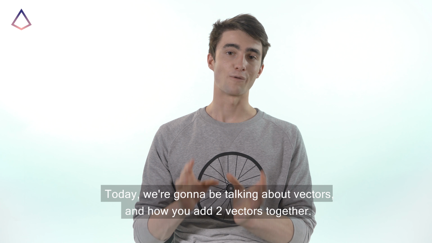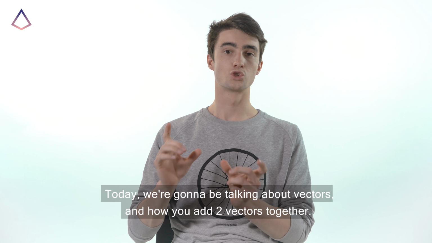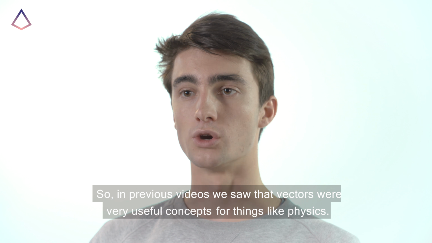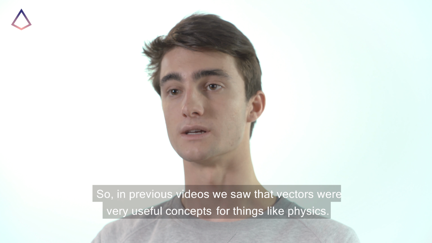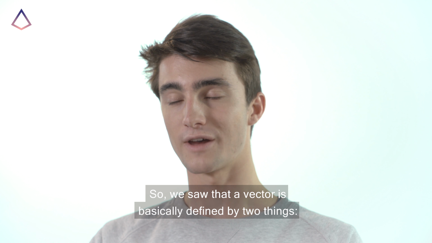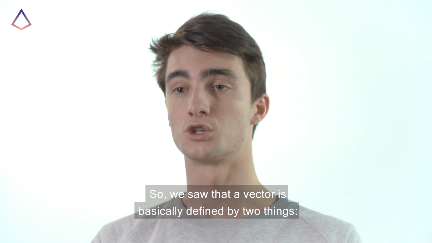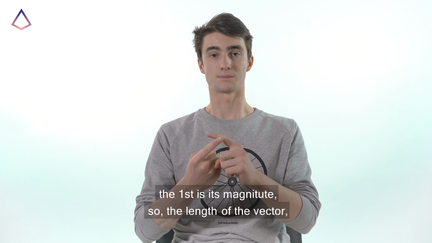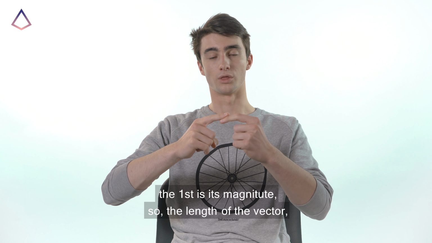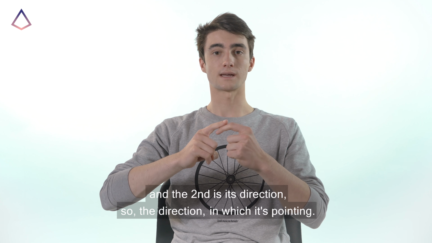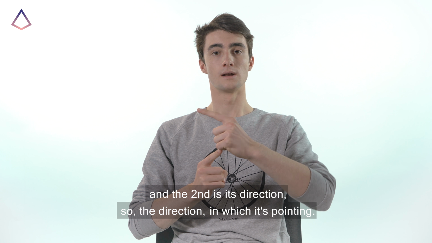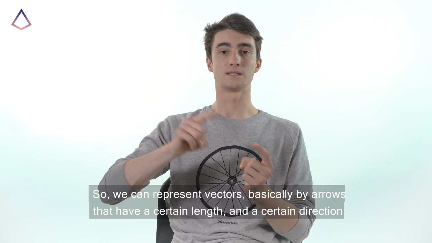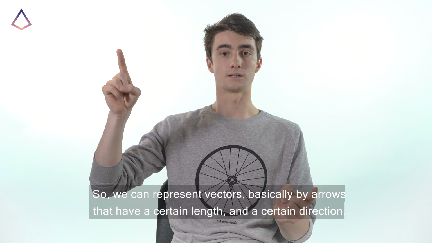Today we're going to be talking about vectors and how you add two vectors together. In previous videos we saw that vectors were very useful concepts for things like physics. We saw that a vector is basically defined by two things. The first is its magnitude, so the length of the vector, and the second is its direction, so the direction in which it's pointing.